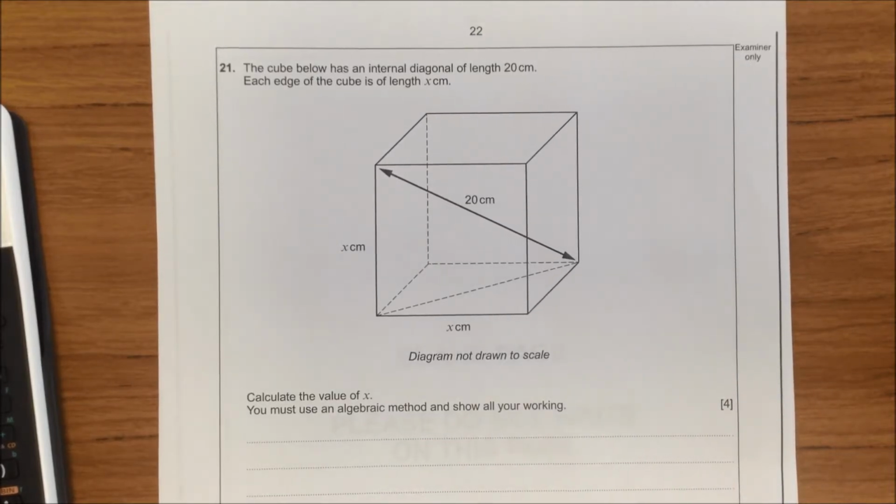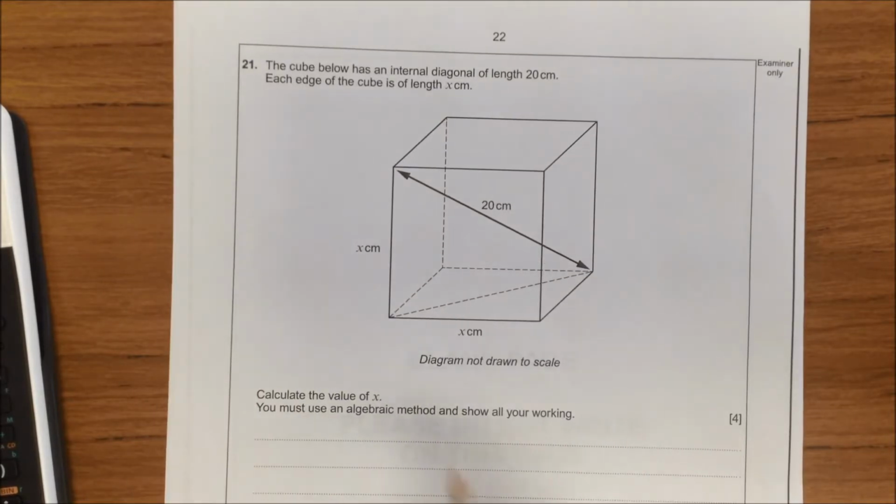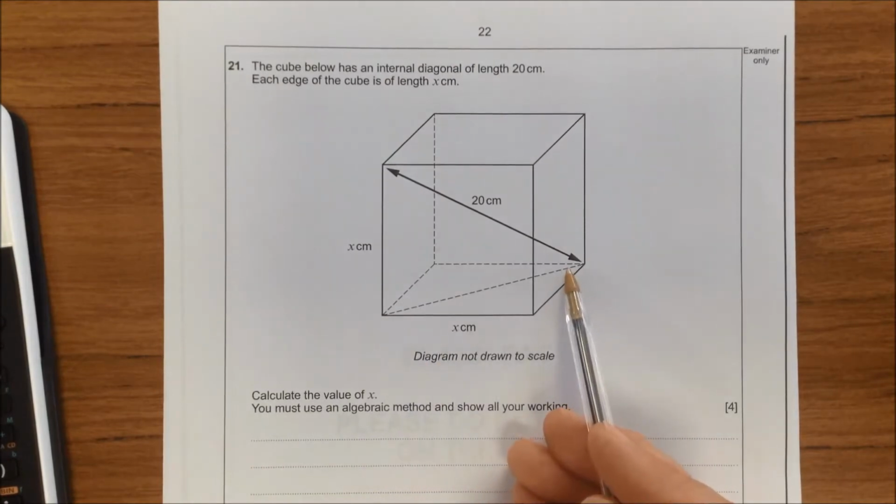Right, this last question on this particular paper is a cheeky little bit of 3D Pythagoras, but also with a stinky bit of algebra as well. Let's have a look at it. You will have seen these in class, but with more numbers. Basically, we have to find the value of x.